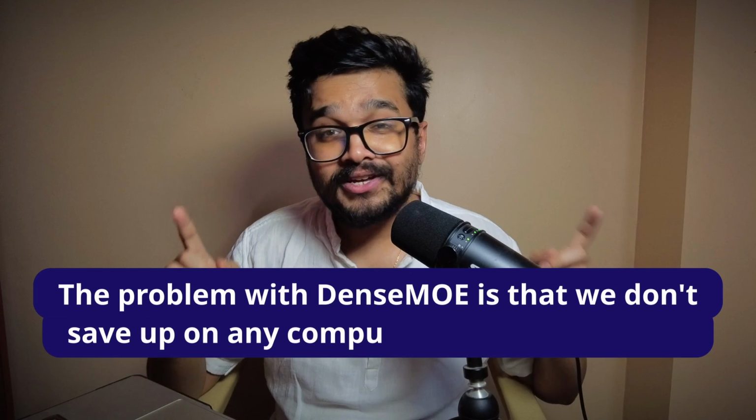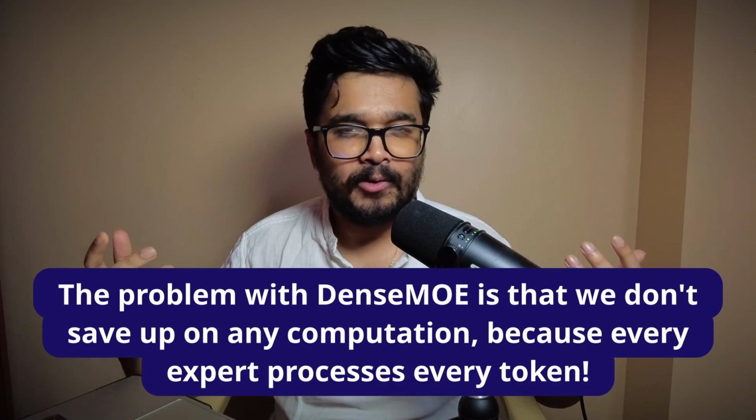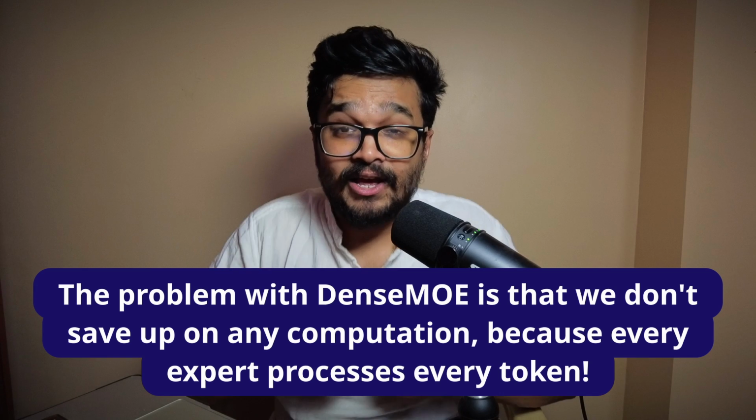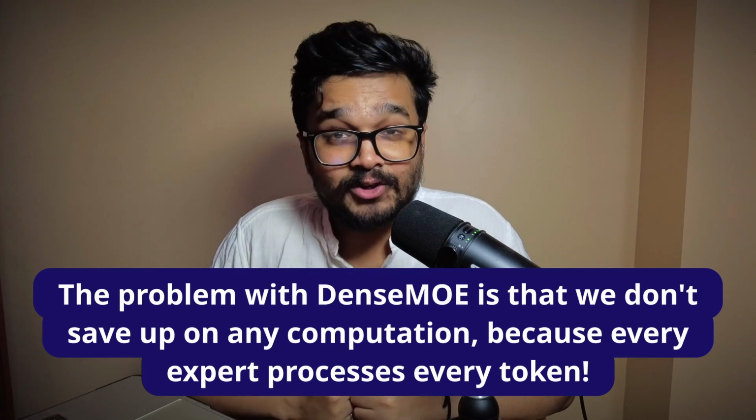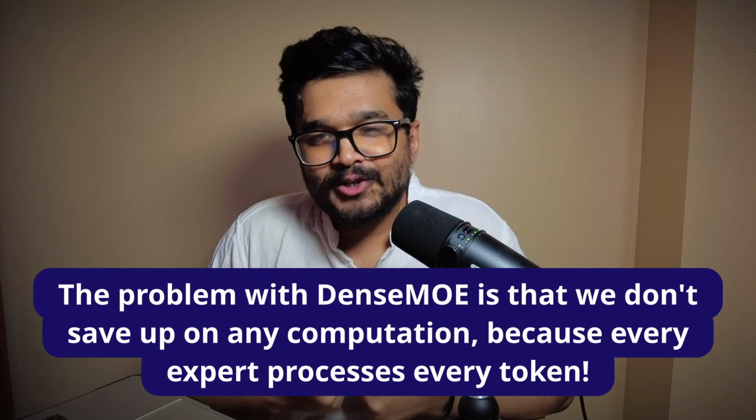But the problem with dense MOEs is that we don't really save on any computation, because again, all experts are being processed at all times for all tokens. In the next section, we will talk about the more popular variant called sparse mixture of experts, which addresses this limitation. But before that, let's take a short look at how to code something like a dense MOE.